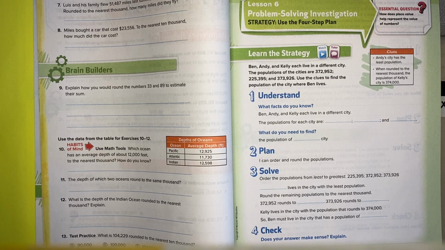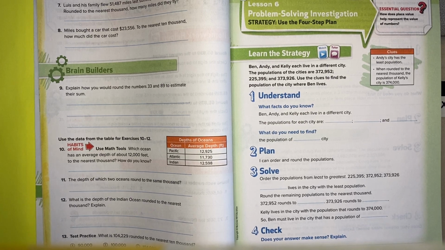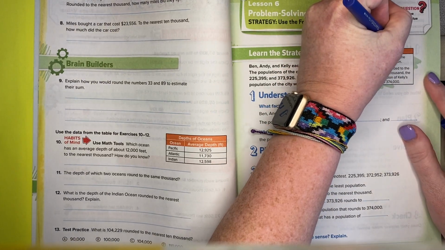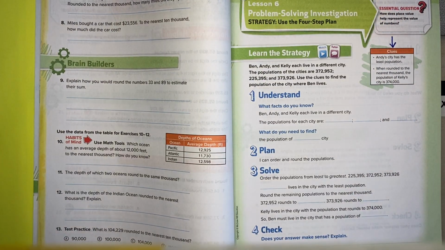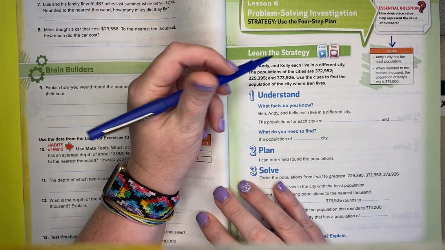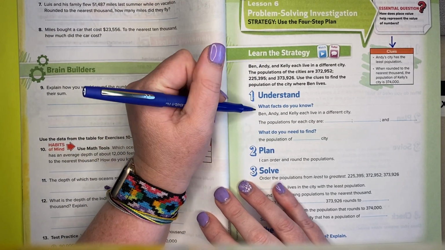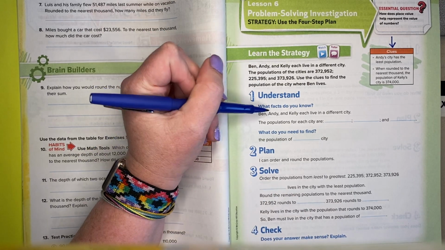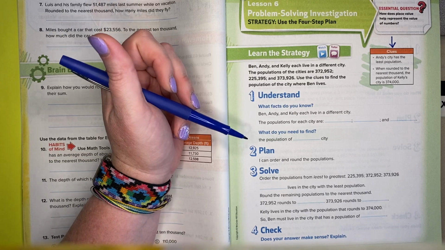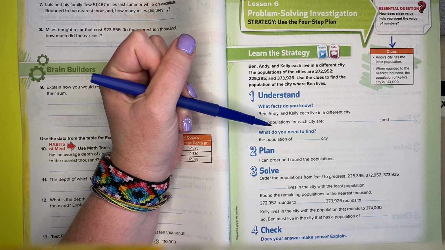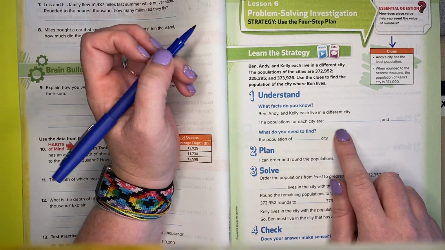So we're using clues. This is kind of like a game, okay? The clues, if you haven't noticed yet, are right here. So here are the clues we're going to use to solve this mystery. All right, first, understand, what facts do I know? Okay, I know that Ben, Andy, and Kelly each live in a different city. The question told me that. The populations of the cities are, here are the cities. I'm going to write those down.